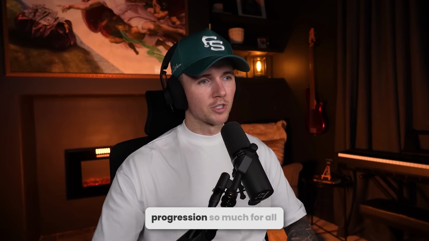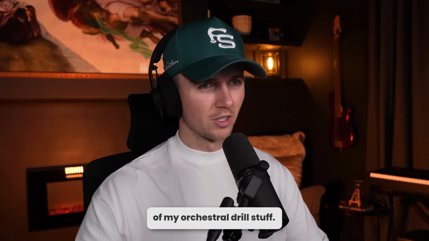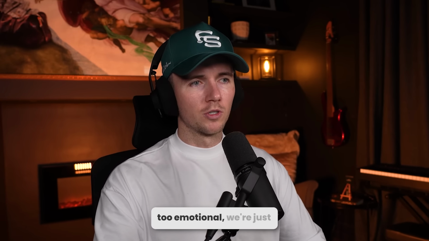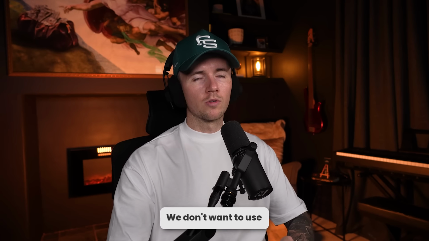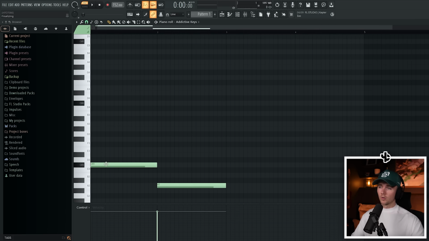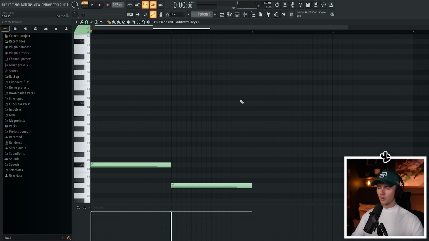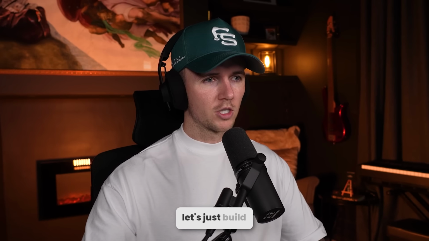I used to use this progression so much for all of my orchestral drill stuff. But if we're not trying to go too emotional, we're just trying to make something catchy that's going to keep your head nodding, kind of repetitive. We don't want to use too many different chords. So what we could do is even just use these 2 root notes and then repeat these. So let's just build on these 2.